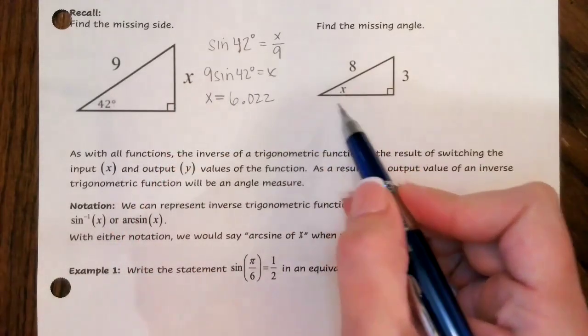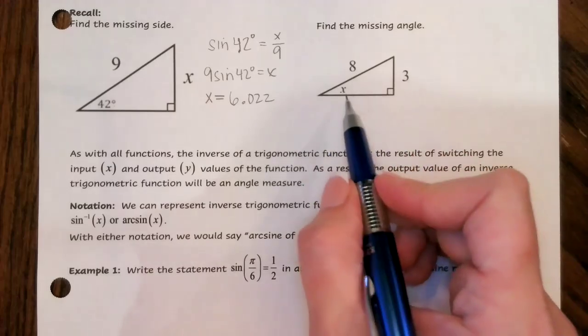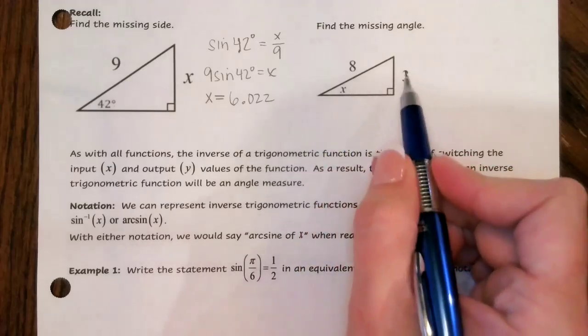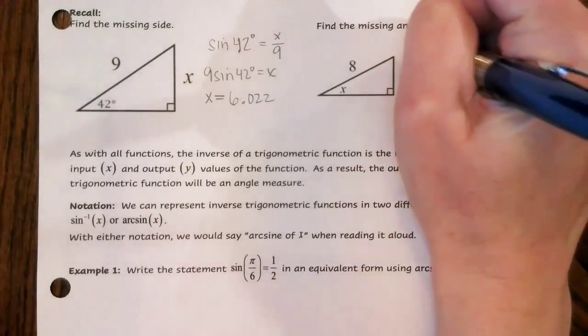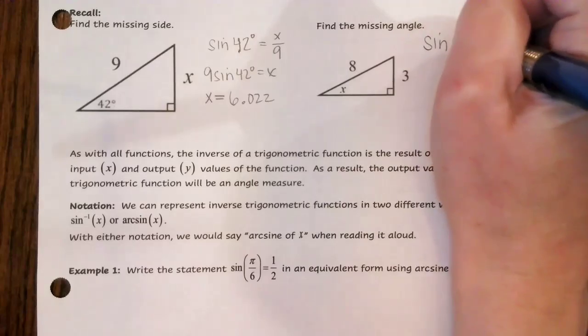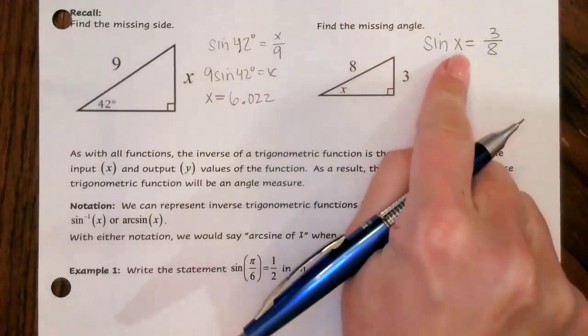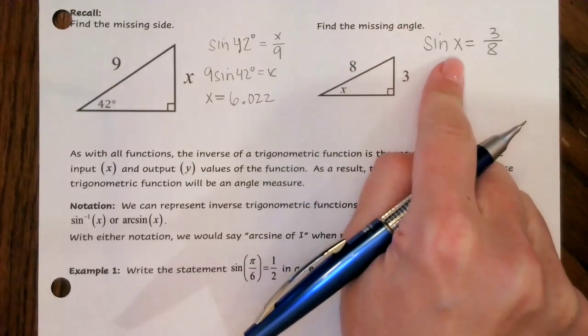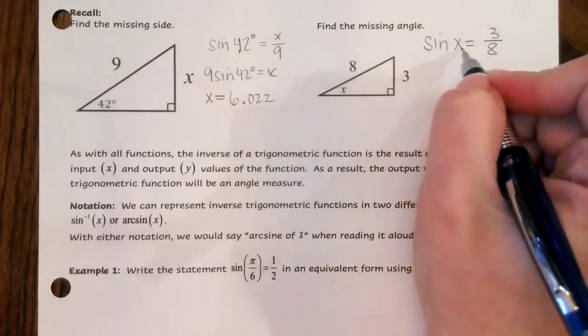Well, in cases when you're looking for the angle, this is a similar triangle where it has an opposite and a hypotenuse from the angle, but we're looking for the angle here. So we would say the sine of x is equal to my opposite over my hypotenuse. Now we need to solve for this x. This is all one term, so I can't just separate these.